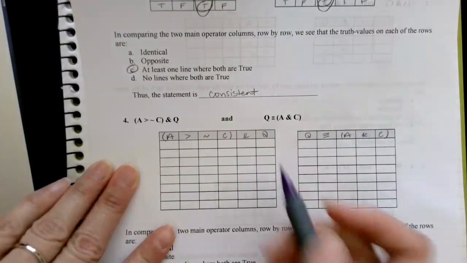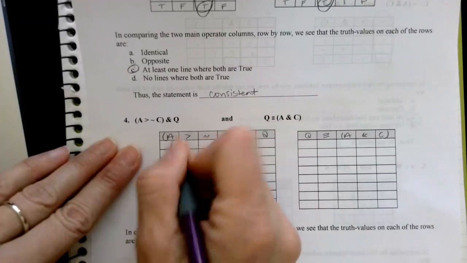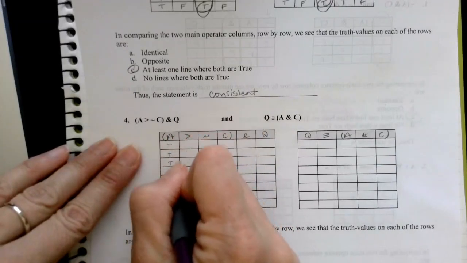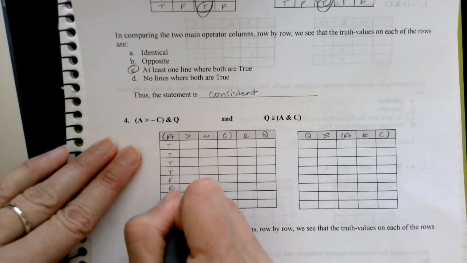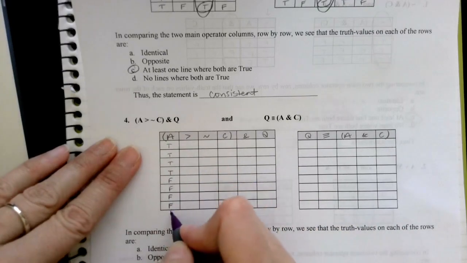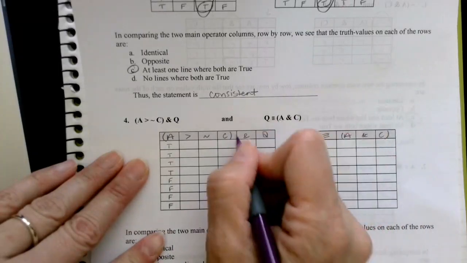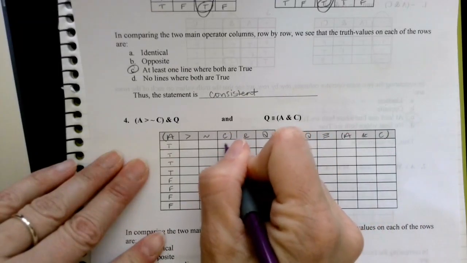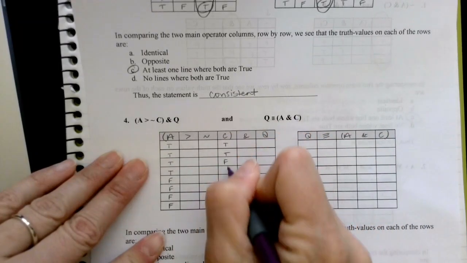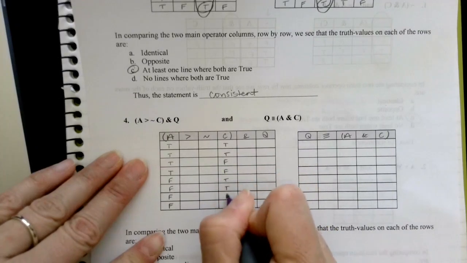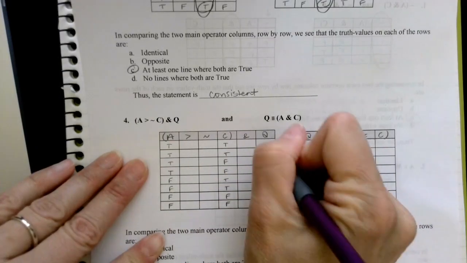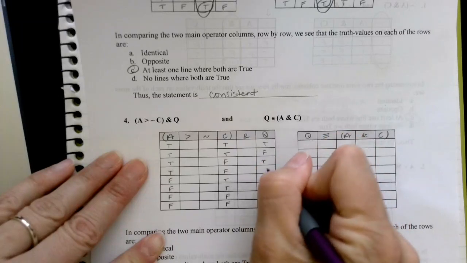So first one's getting first half T's: T, T, T, T, F, F, F, F. We have 8 rows because we have 3 variables. So the second variable gets the pattern cut in half, TTFF, TTFF. And then the third variable cuts in half again, TF, TF, TF, all the way down.